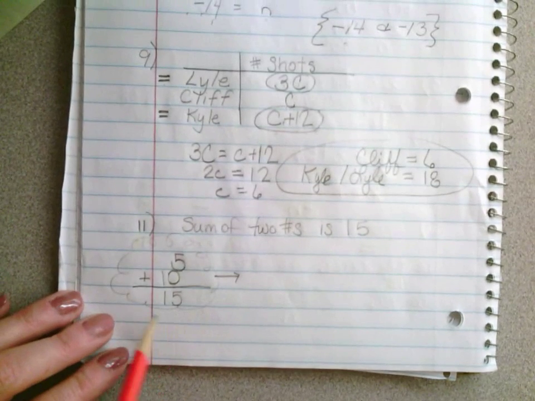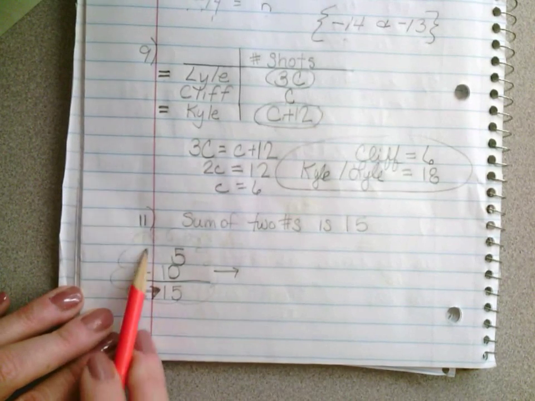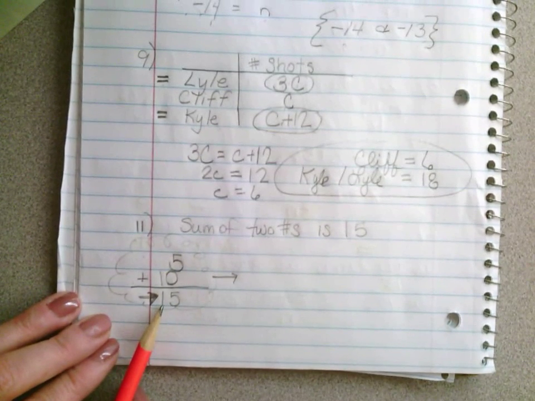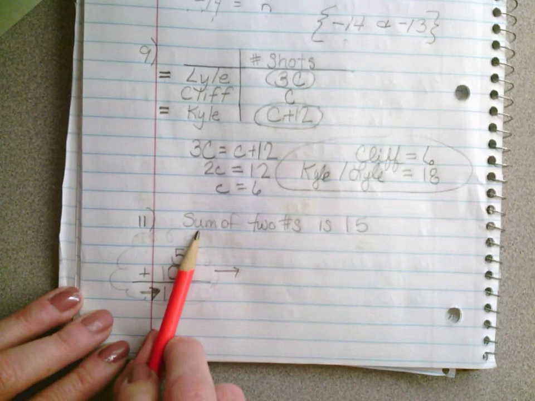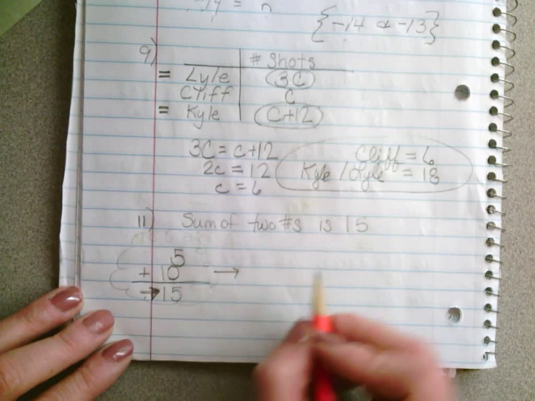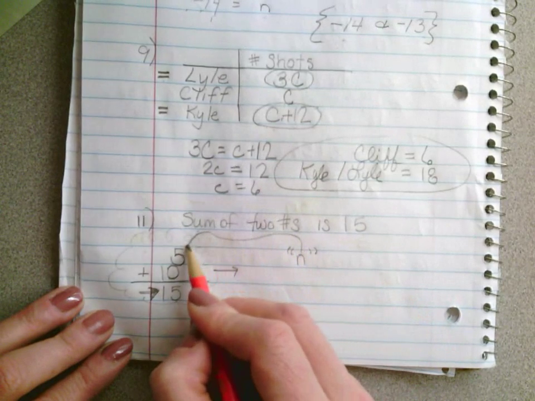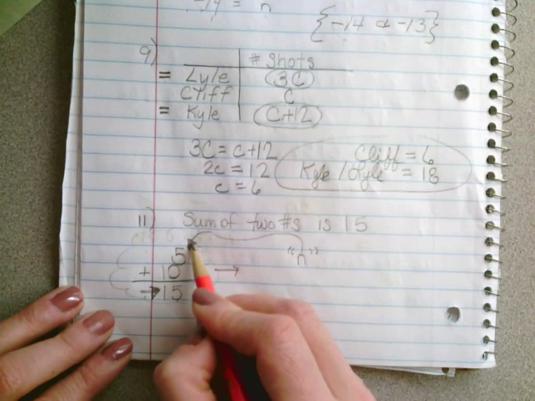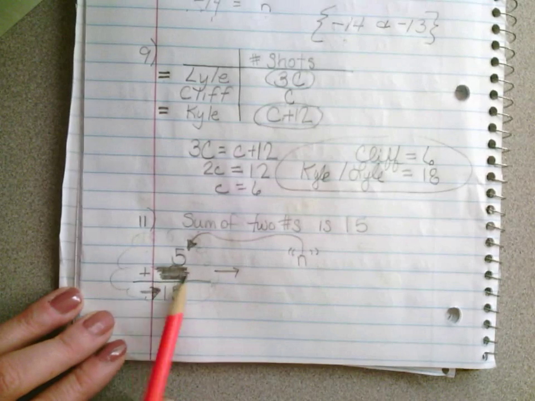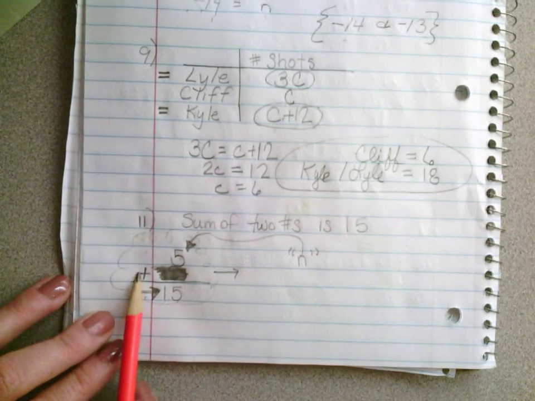Describe for me the relationship of 15 and 5 with respect to 10. Okay? It's 10 more, right? To write that algebraically, if I were to tell you that one of the numbers is n, let's just say I said this number is n, and I don't know anything about this number. I just crawled out from under a rock. All I know is this, and that they're being added together.